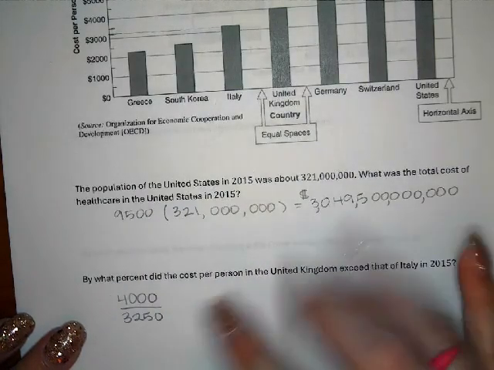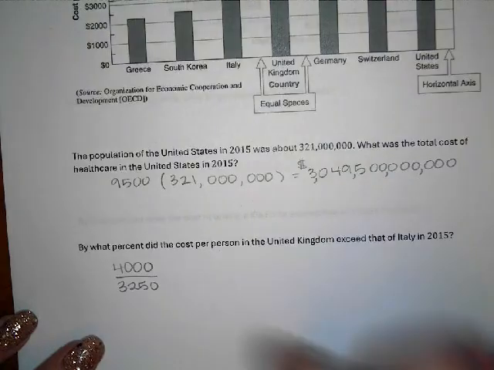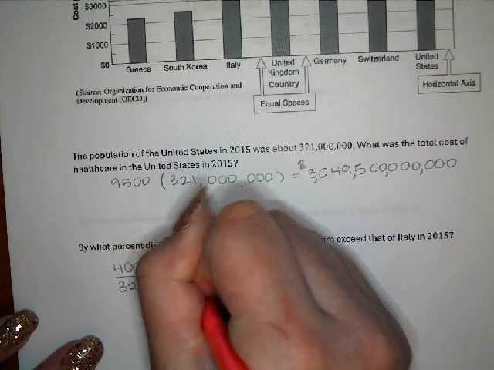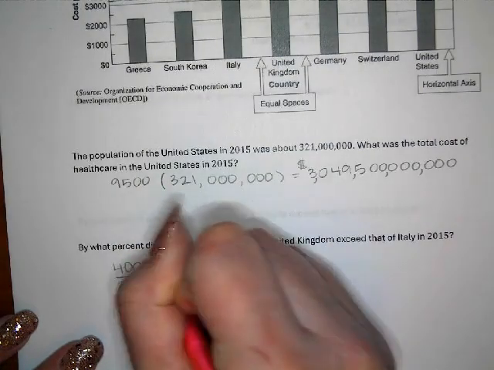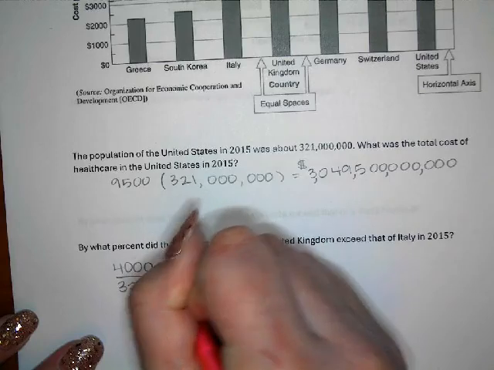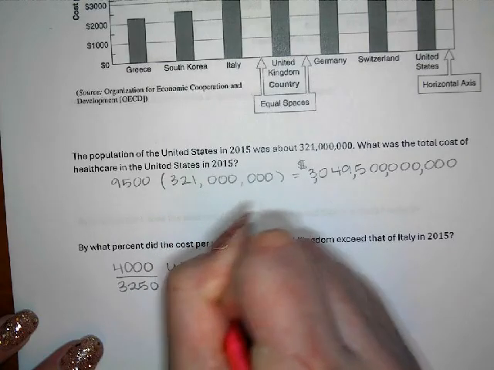If you're trying to find a percent, you can divide the percentages. And if you want to see how the United Kingdom exceeded Italy, then you can do the United Kingdom divided by Italy.